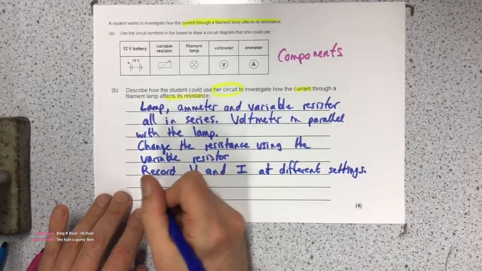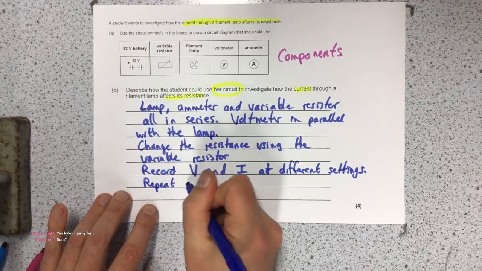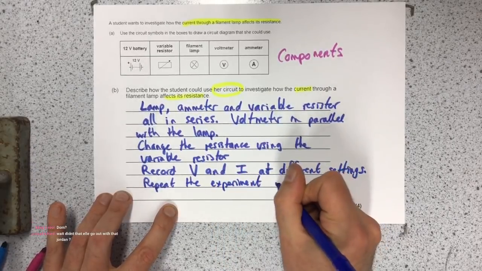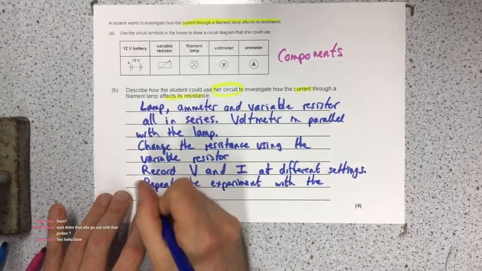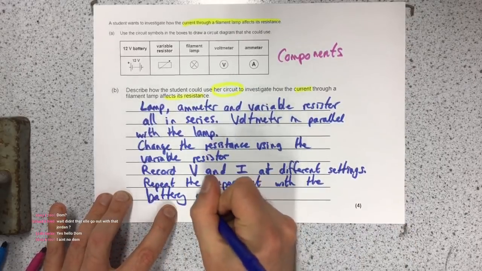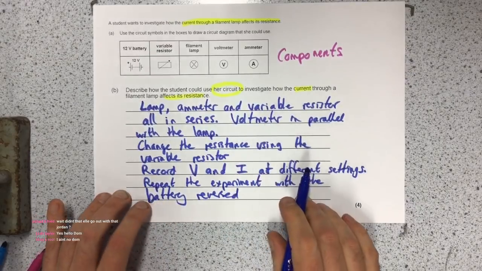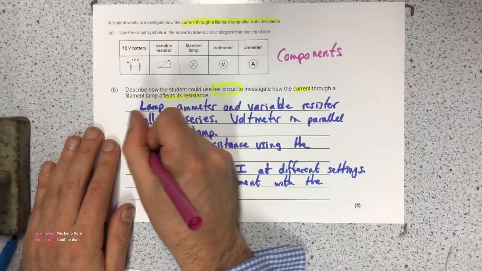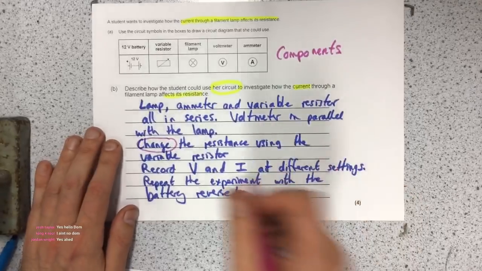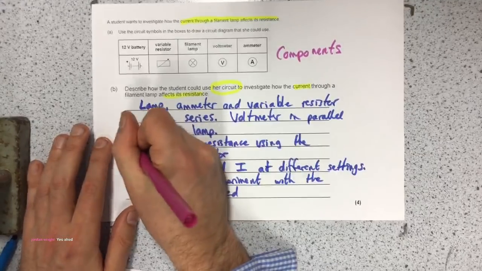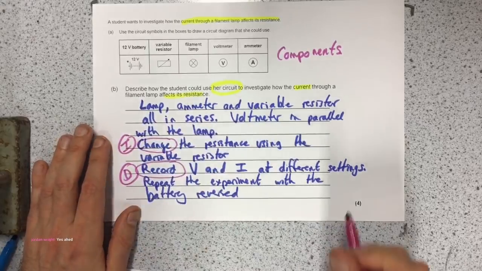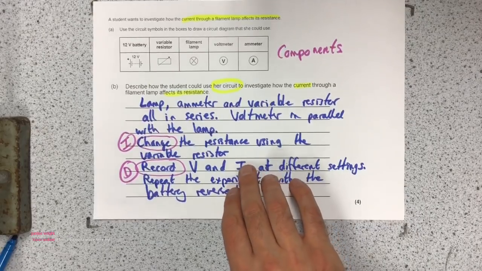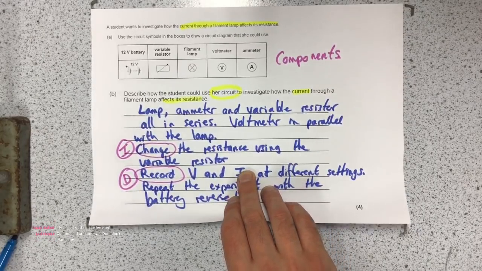Finally, you would actually repeat the experiment with the battery reversed. So that means you get your positive and your negative readings. Okay, so look here, change. Right, what are you changing? What are you recording? Your independent variable and your dependent variable every time. Okay, so that there is a little quick question on your second required practical.